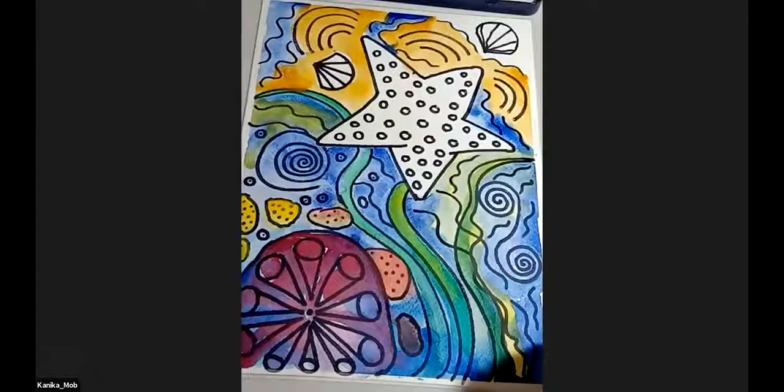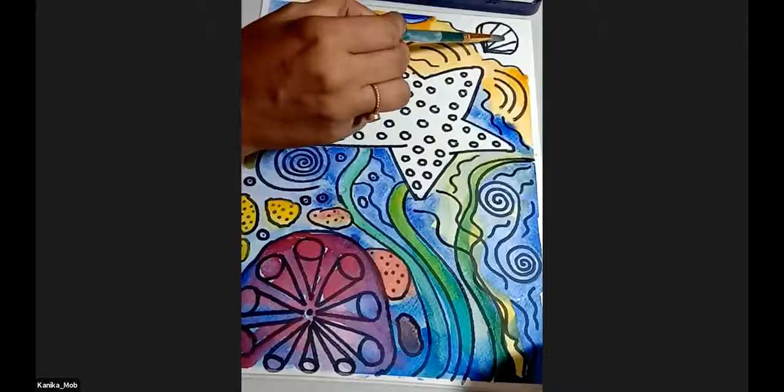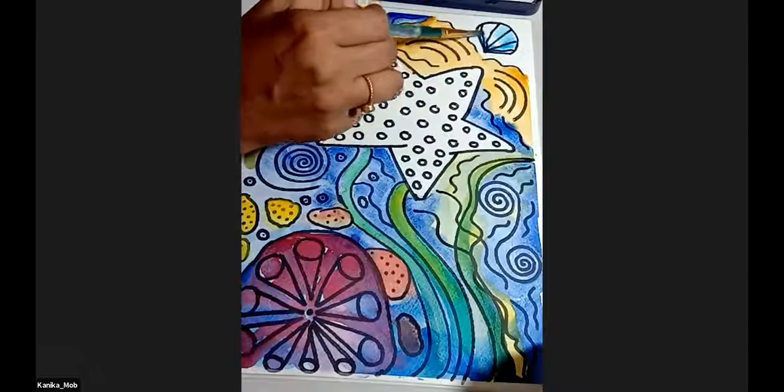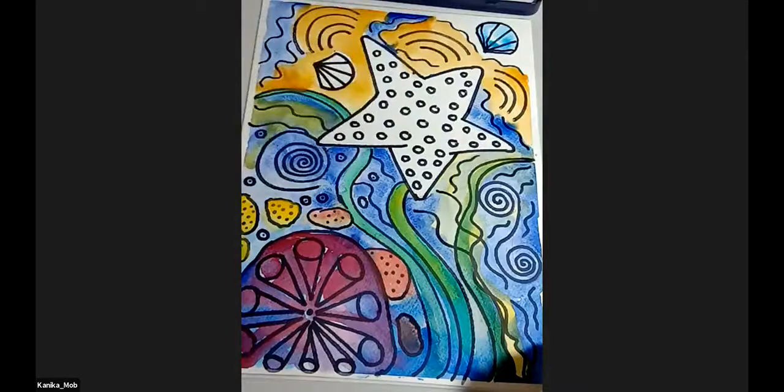So I'm leaving the bright reddish orange or a bright orange for the starfish towards the end. So I'm going to finish the light blue and the light pink in the shells. So one of the shells can be a light blue like this. And the other one will be a light pink.